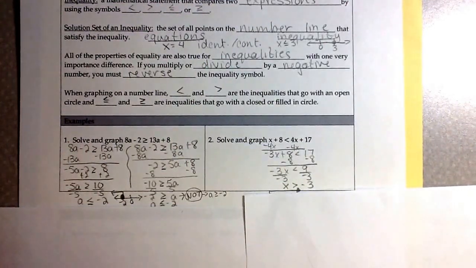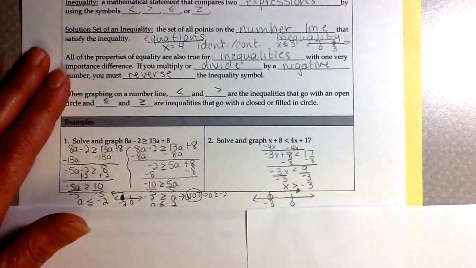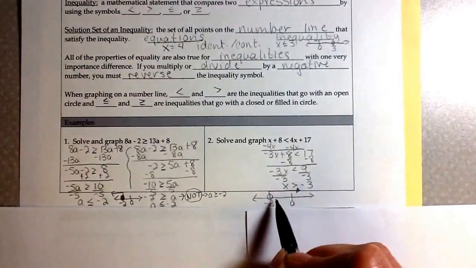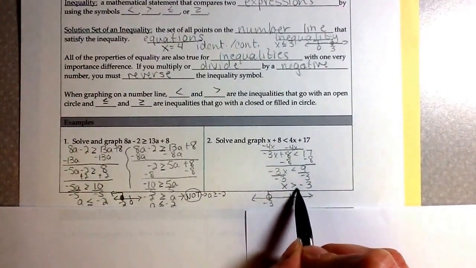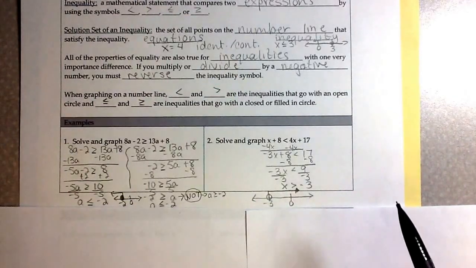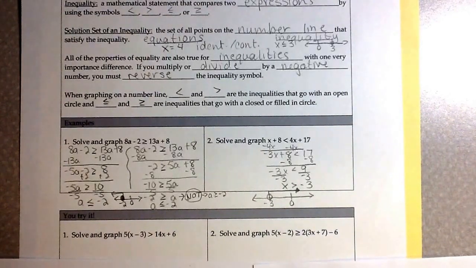So when I write my solution, I can represent that on a number line. Since this is less than, my circle is going to be open at -3, and the arrow is going to be pointing to the right. Okay, you have 2 questions to do on your own for the You Try It section.